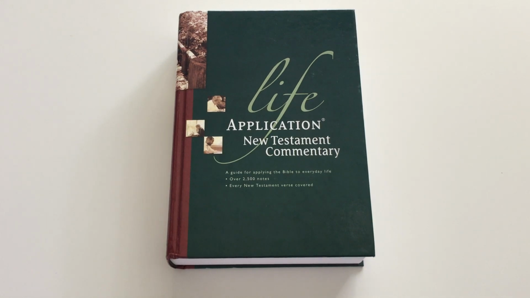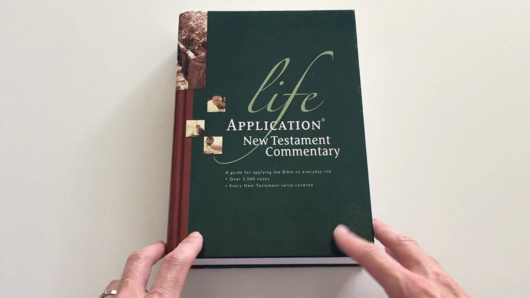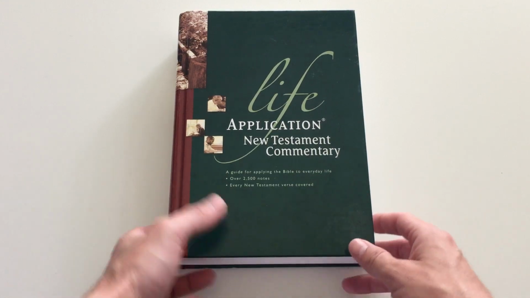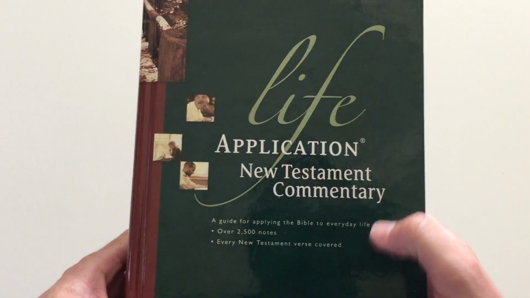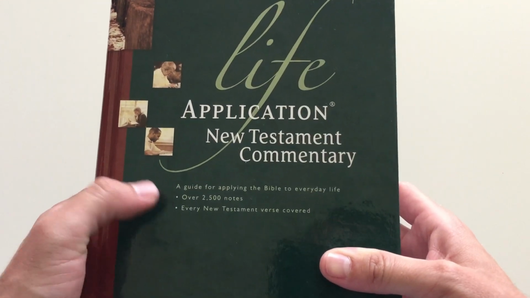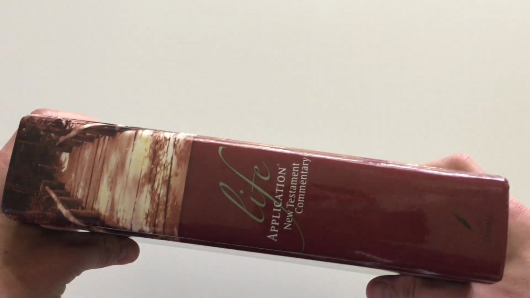In this video, we're going to take a look at Tyndale's Life Application New Testament Commentary book. If you have a Life Application Study Bible, then you're going to be very familiar with this kind of format, this kind of layout. Let's take a close look at it here real quick. It's Life Application's New Testament Commentary book, New Testament only. It has over 2,500 notes, and it covers every verse of the New Testament.